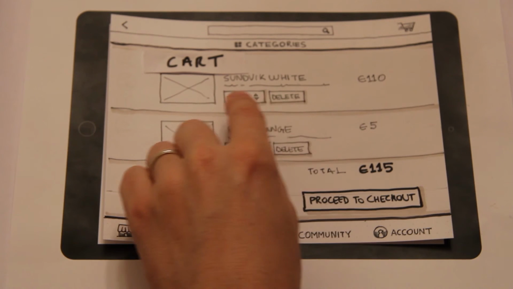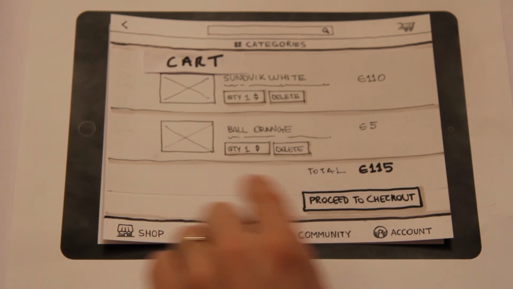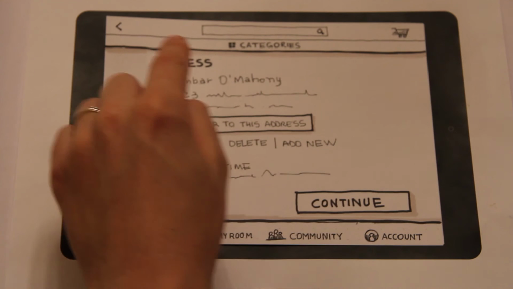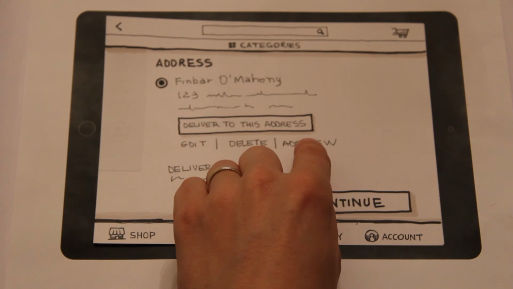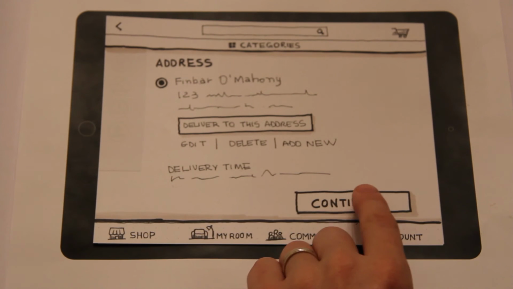The user can change the quantity or delete the item from the cart. The user taps Proceed to Checkout. There, delivery details can be seen. The user can choose to use previously saved address details or create a new address.